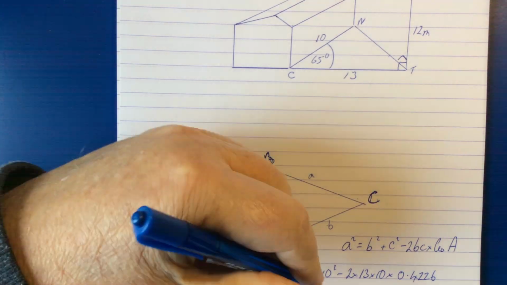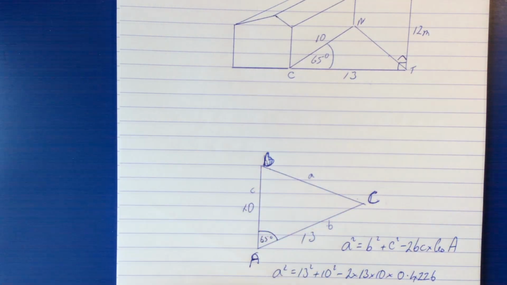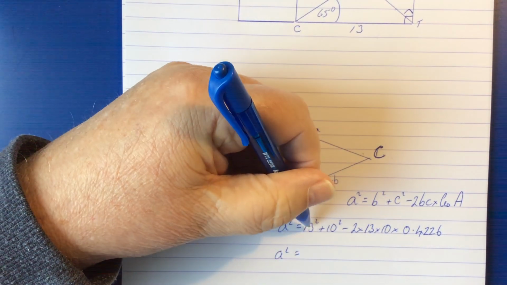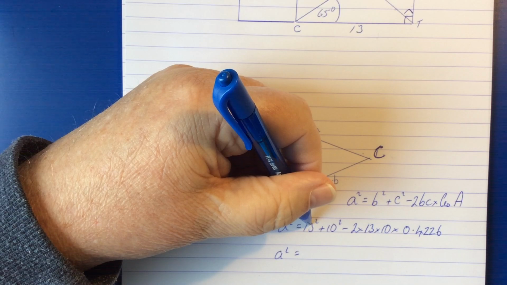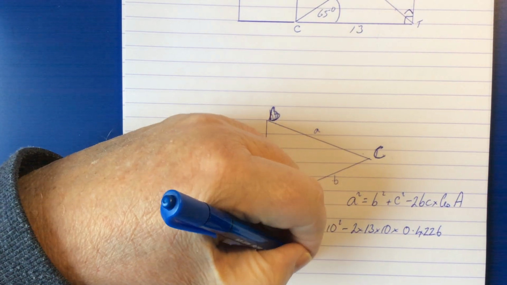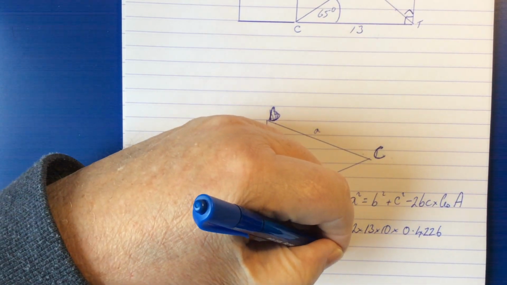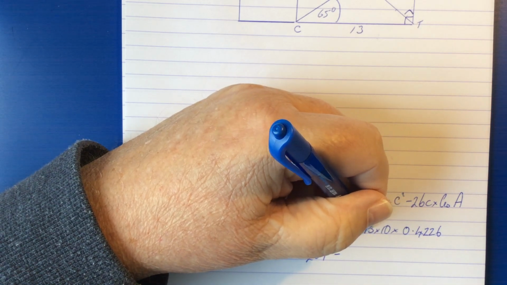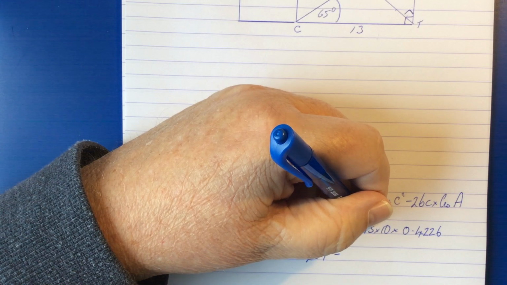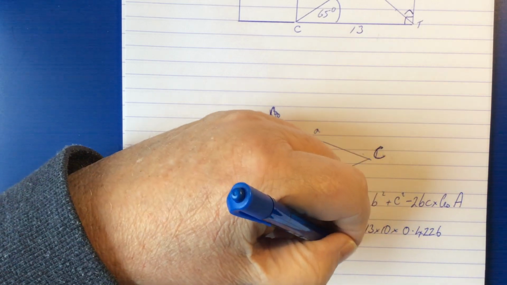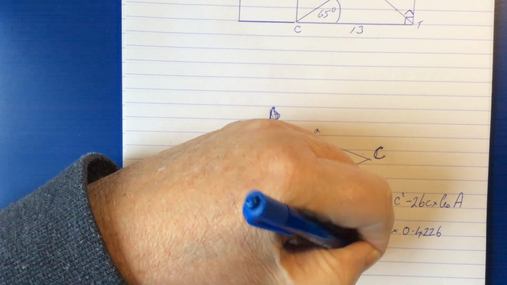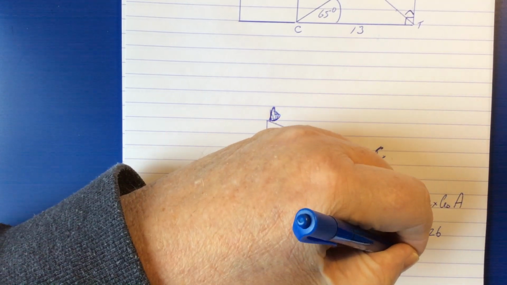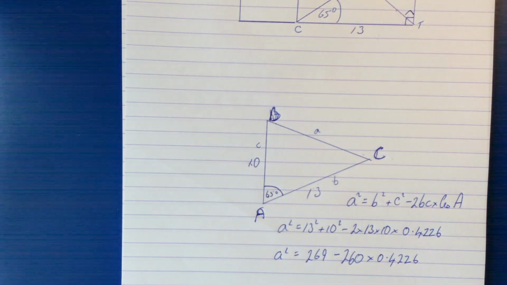Okay, well, a squared is equal to, that's 169 plus 100, that's 269, minus 2 times 13 is 26, times 10 is 260, times 0.4226.